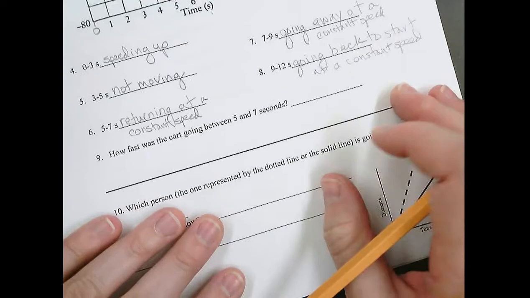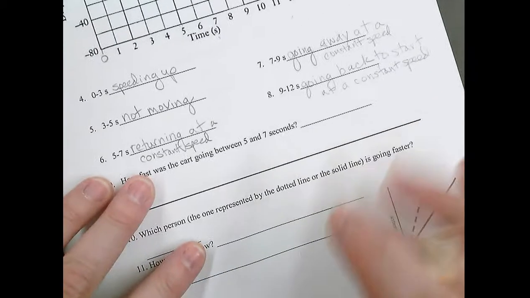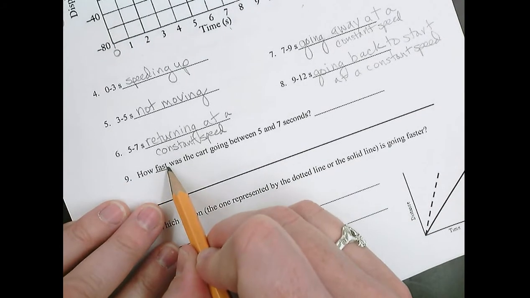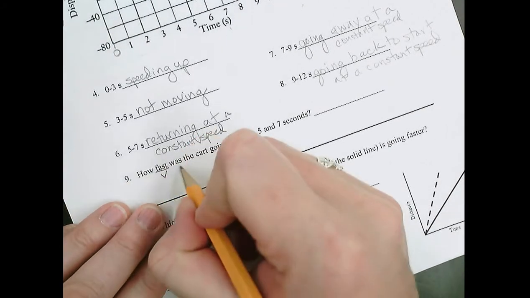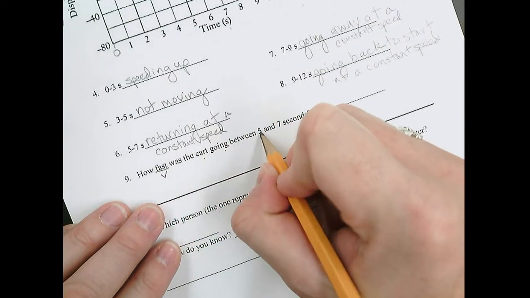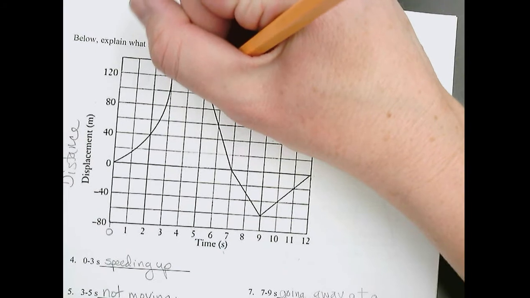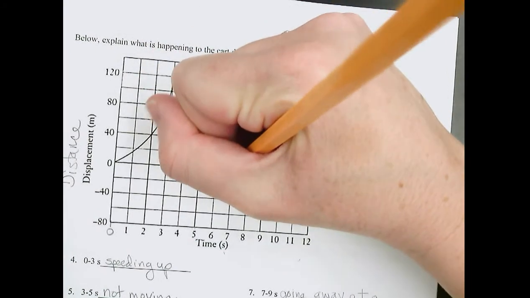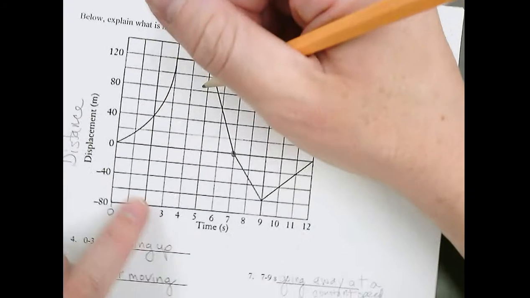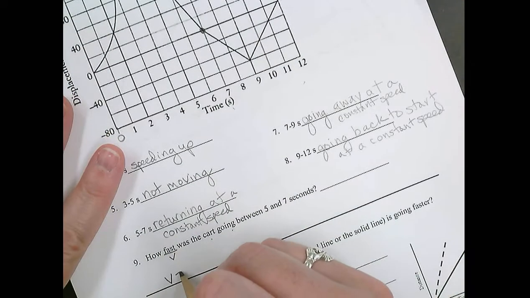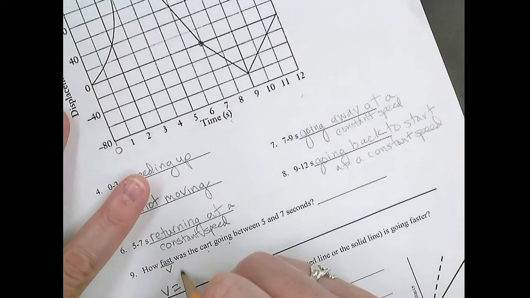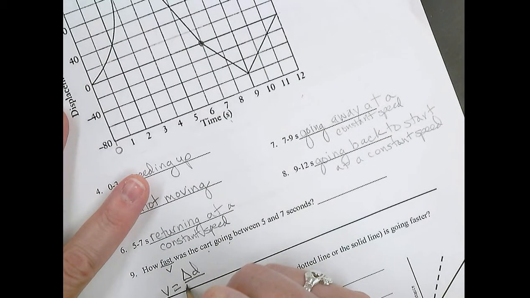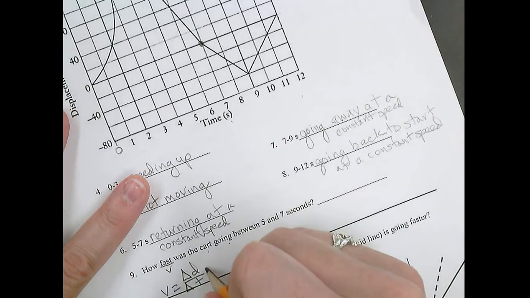All right, now this is where we run into trouble. So how fast, that's going to be speed, was the cart going between 5 and 7 seconds? So we need to see where the cart was at 5 seconds and where it was at 7 seconds. What we're going to do to calculate the speed is figure out the change in distance during those 2 seconds divided by the change in time.